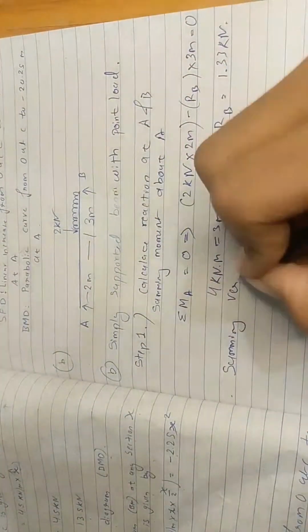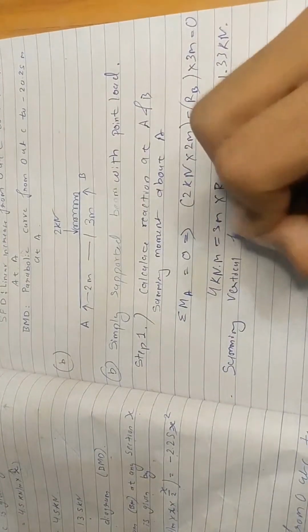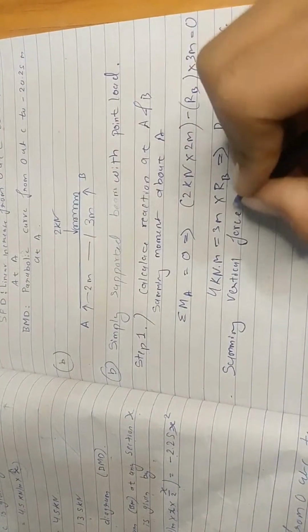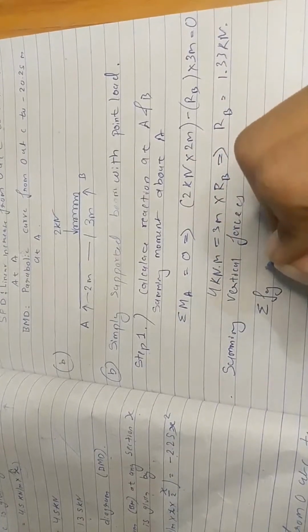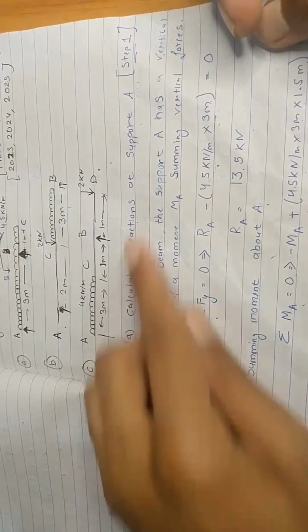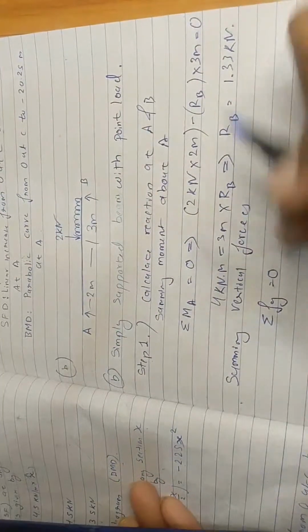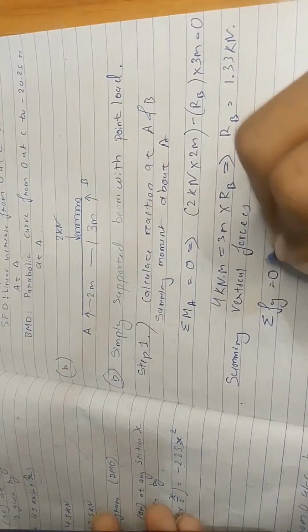So what is summing vertical forces? Summing vertical forces, sigma Fy. Here we calculated previously on step 1 also the reactions of the supported beam.